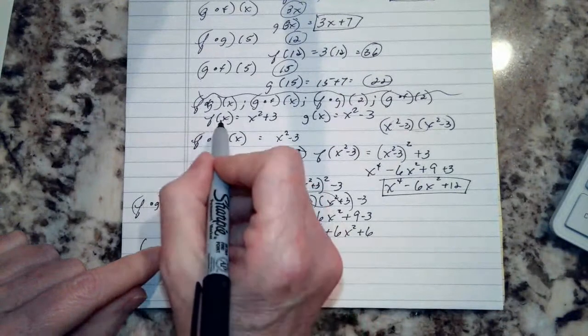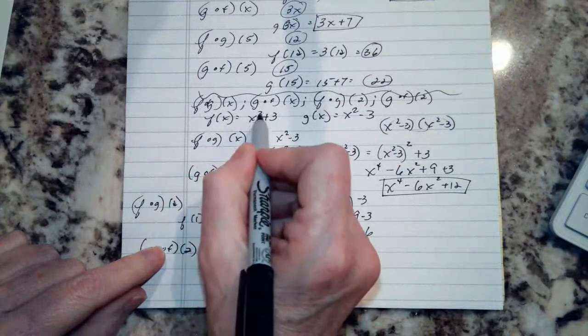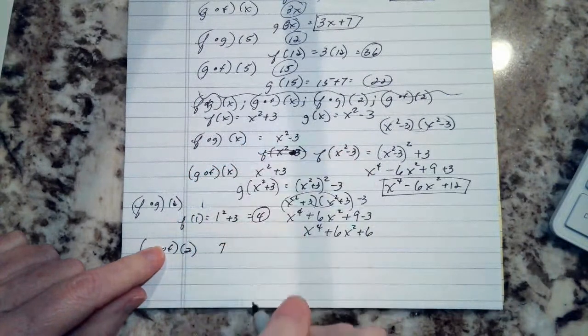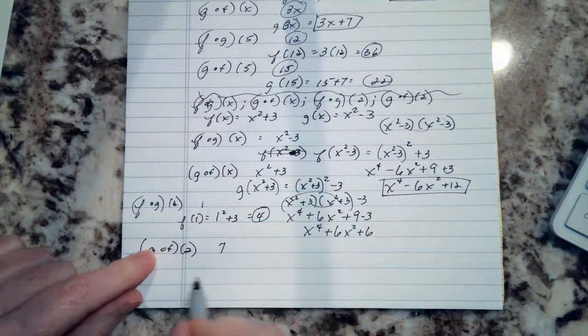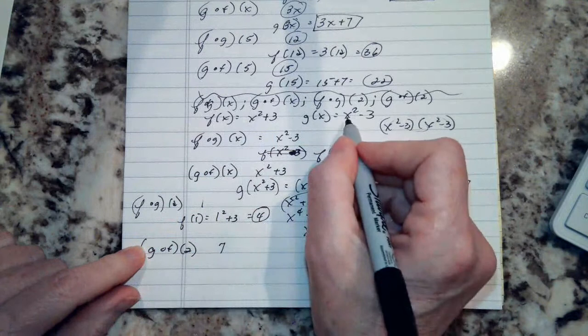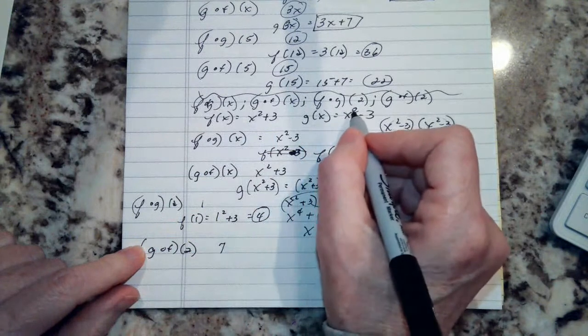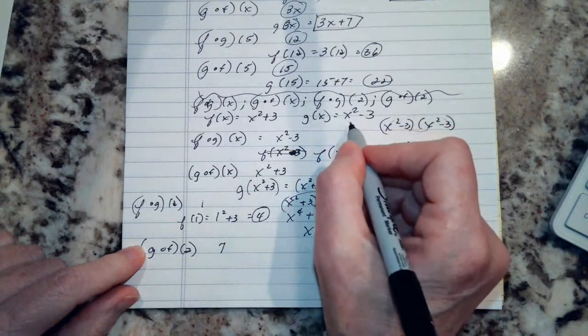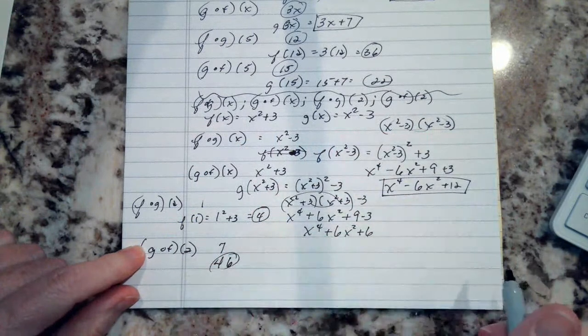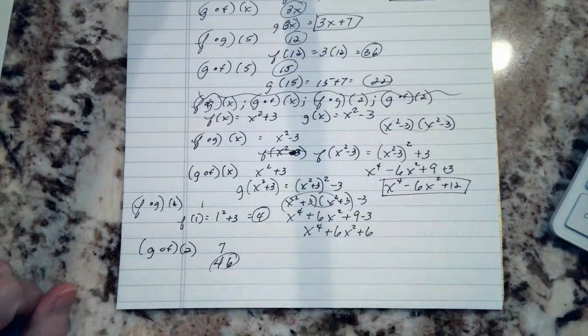So f of 2, that'll be 2 squared, that's 4, plus 3, that'll give us a 7 to take with us as we go backwards to the g function. So plug in 7 here in the g function. 7 squared is 49. 49 minus 3 will give you 46. So we end up with 46 there.